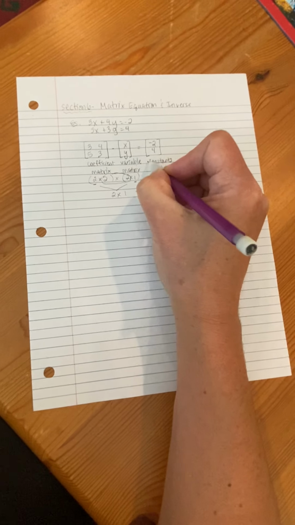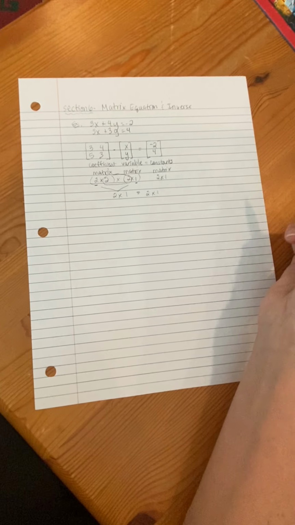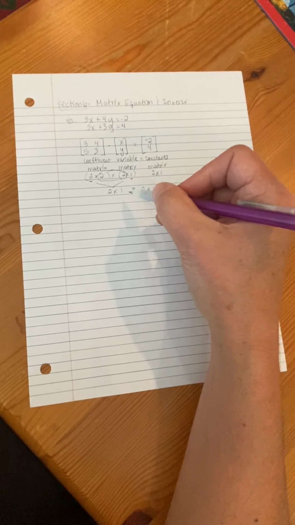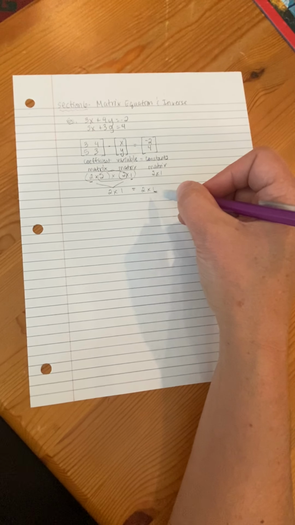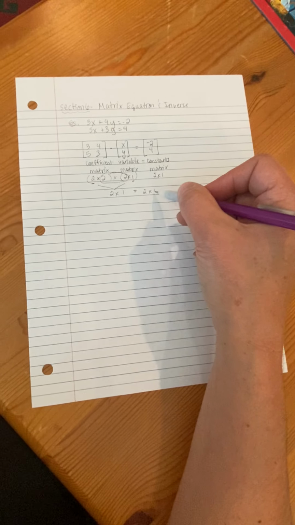Now, let's note what this is set equal to. This is set equal to a 2 by 1 matrix. From the previous section, if you remember, matrix equality requires that the dimensions of the matrices set equal to each other must be exactly the same, and that's what we've got here: a 2 by 1 equal to a 2 by 1.